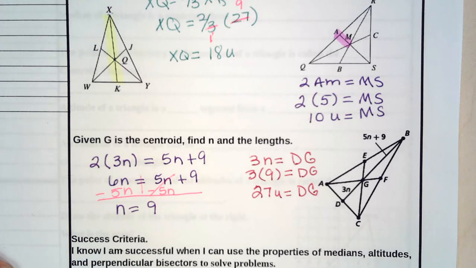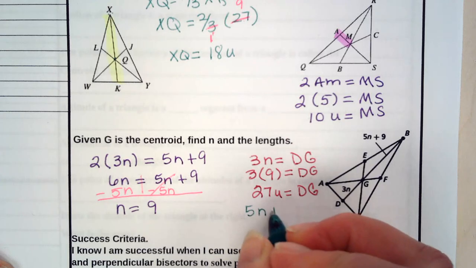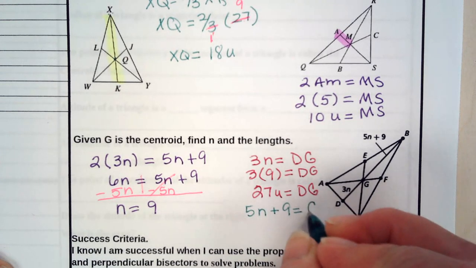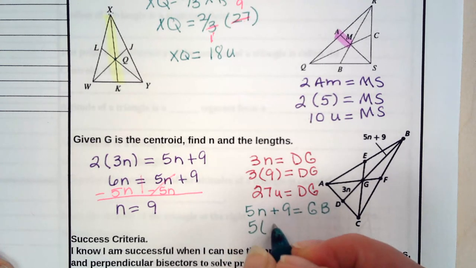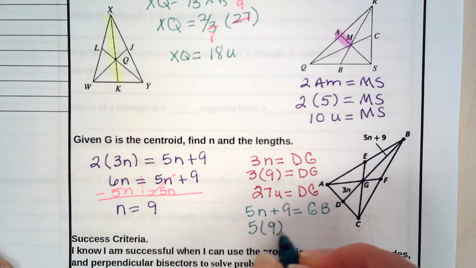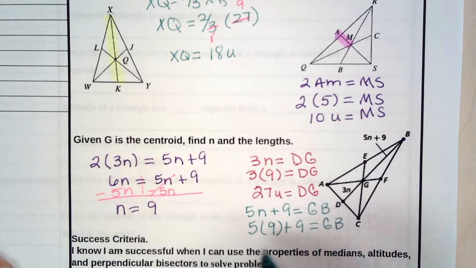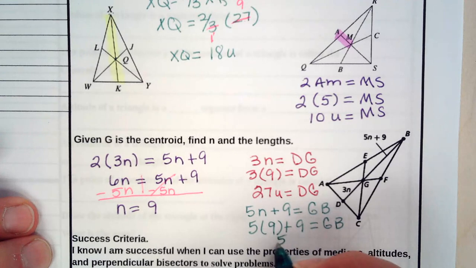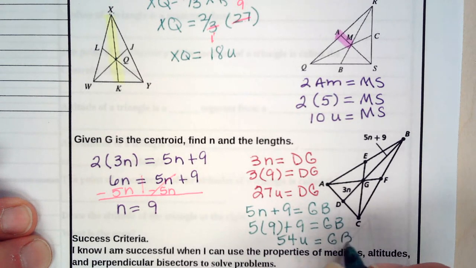For the other piece, 5N plus 9 is equal to GB. 5 times 9 plus 9 is equal to GB. 5 times 9 is 45, plus 9 more is 54. 54 units is equal to GB.